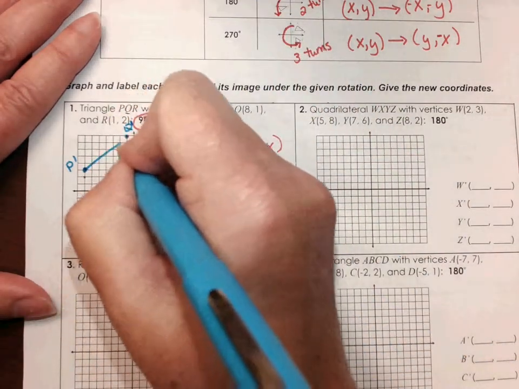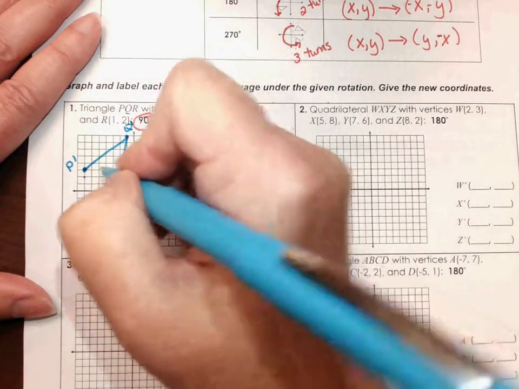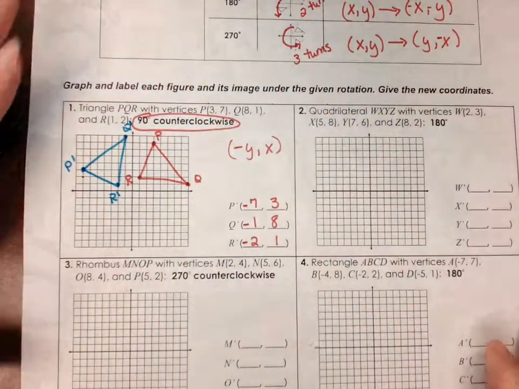So, connect the figure. There's those bells that I was talking about.